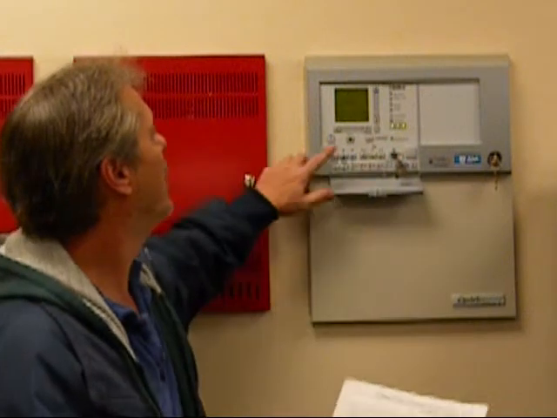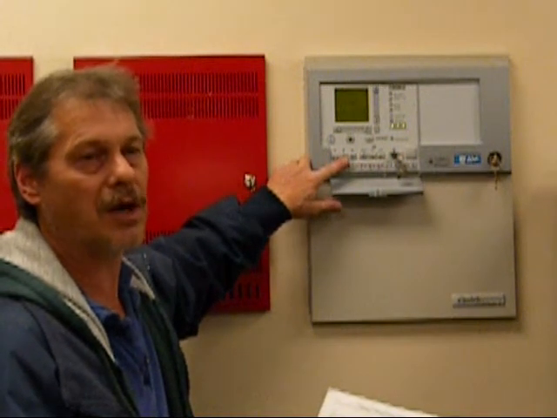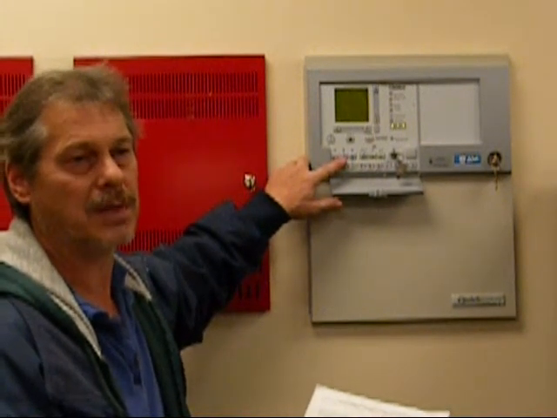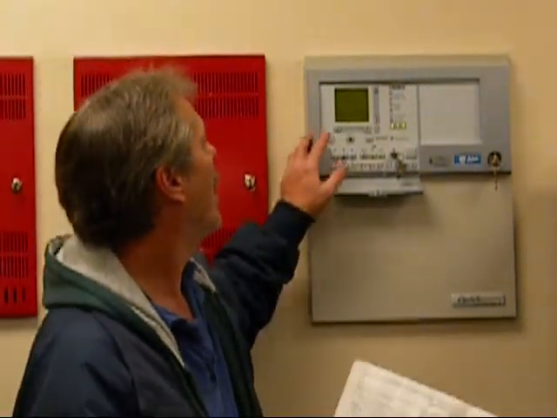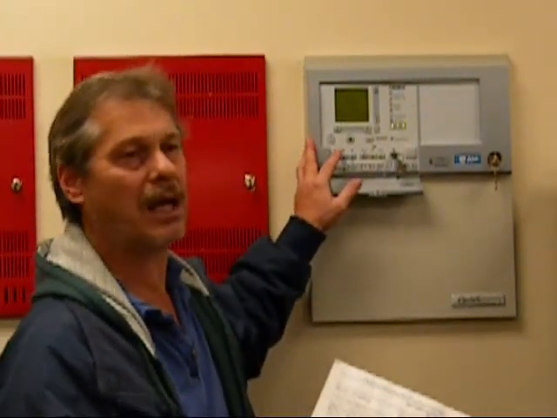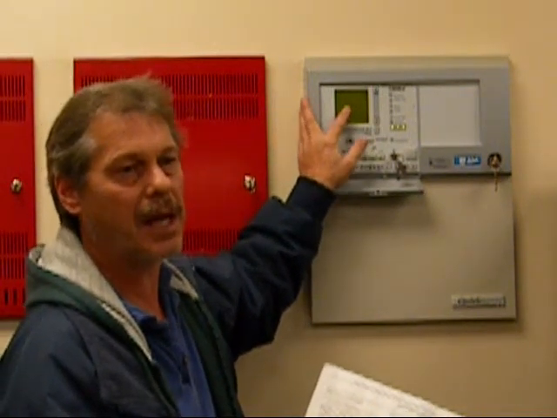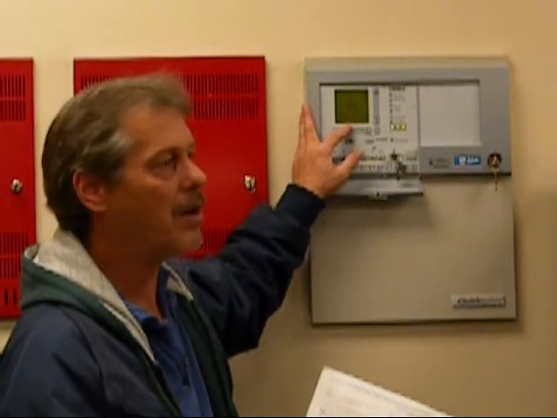Once you turn it on, you can push the alarm silence to silence the audio-visual devices in the building after an alarm occurs and after the building is deemed safe to enter. Once you silence that alarm and locate the device in the display, you want to go and check that device and make sure that area is clear of smoke.